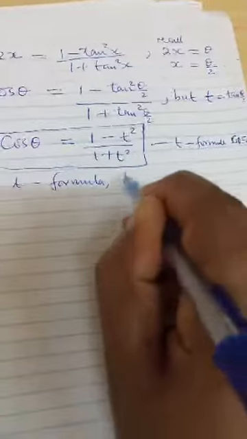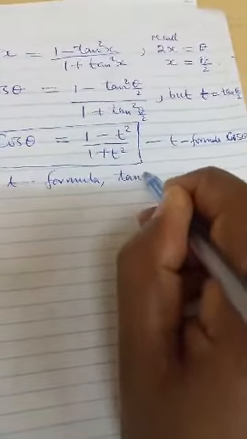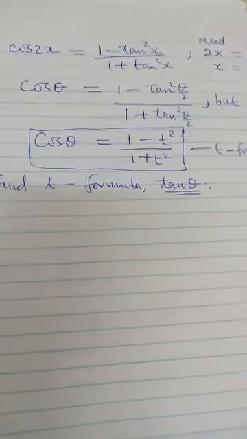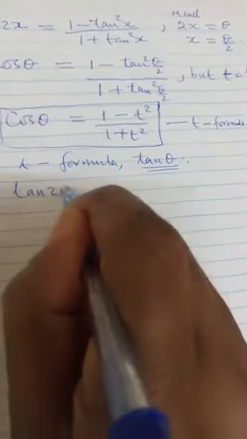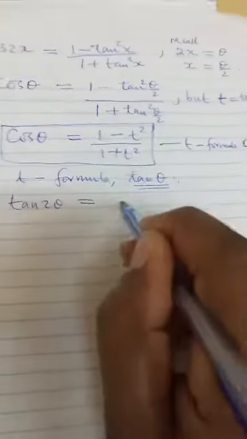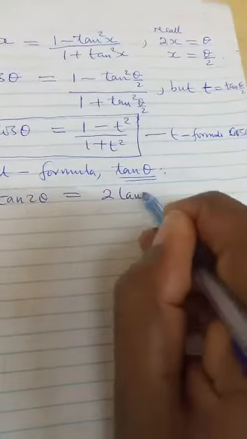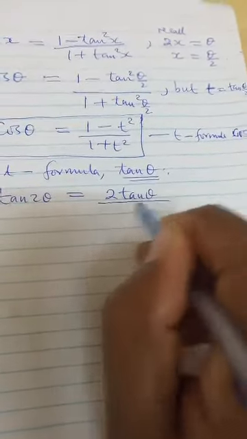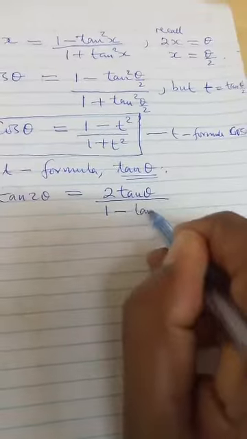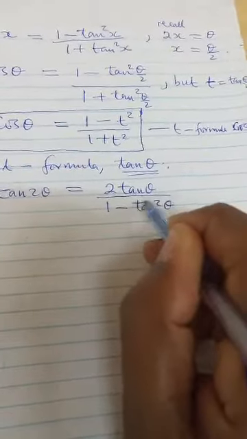And I want you guys to master these proofs. These ones come as proofs in an exam. We are deriving them from the double angle. The tan of 2 theta we know is 2 tan theta out of 1 minus tan squared theta.